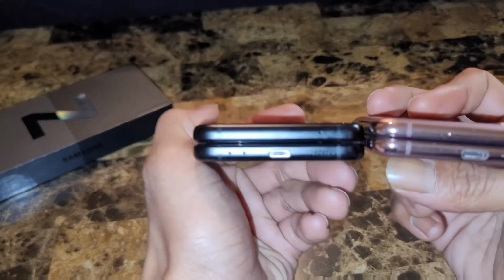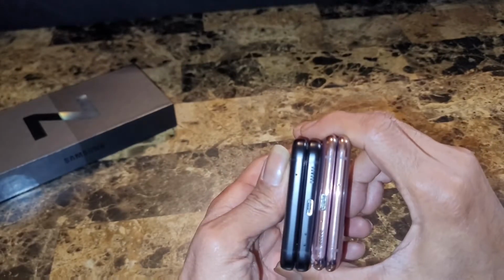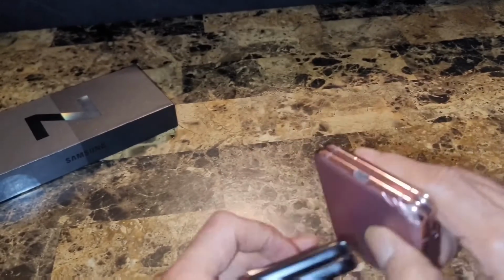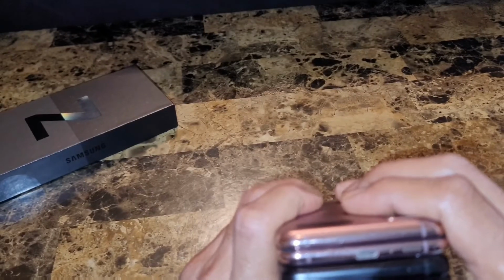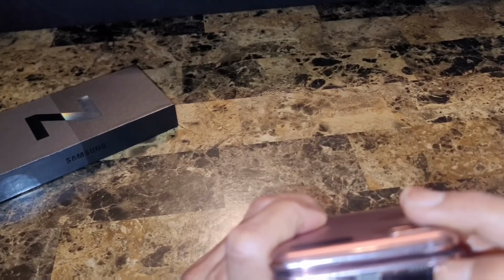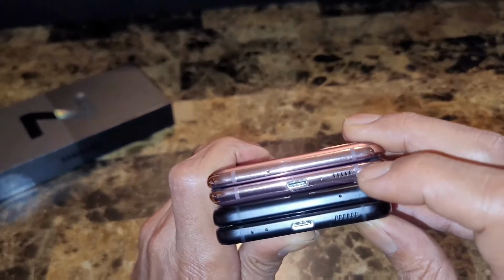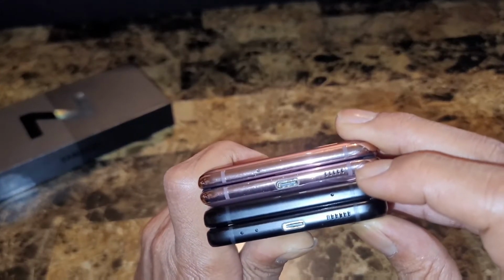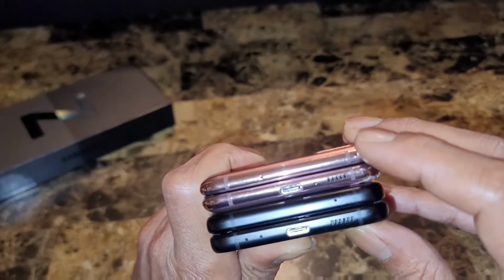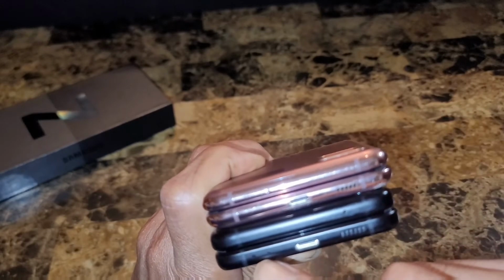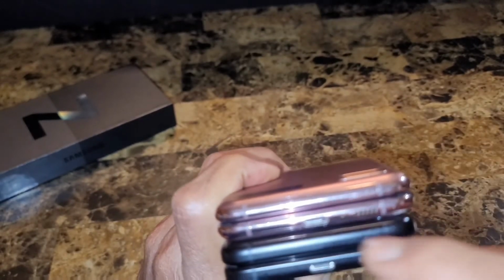You got antenna bands on the top and the bottom as well. I didn't see that. But you also obviously got USB-C charging, and your speakers. Now with the speakers, you got your bottom firing speakers. Let me get that in focus. I don't know if you can see that. There we go. They didn't move that. You got 3 mics at the bottom now instead of 2 mics in different positions.